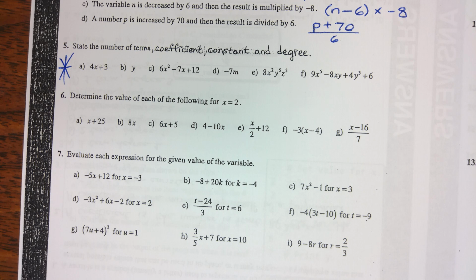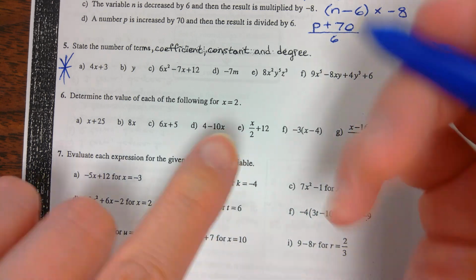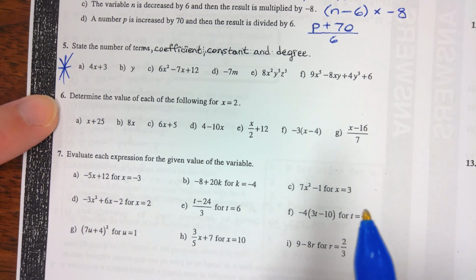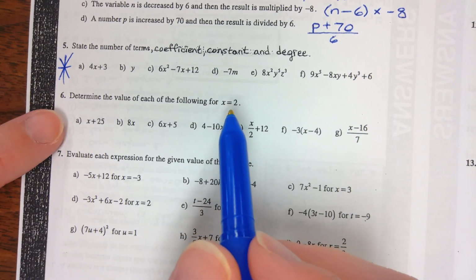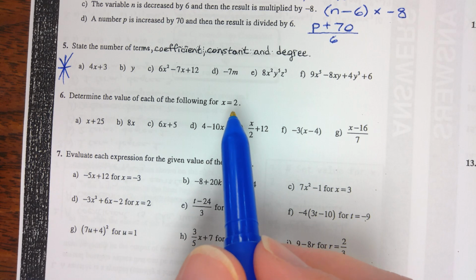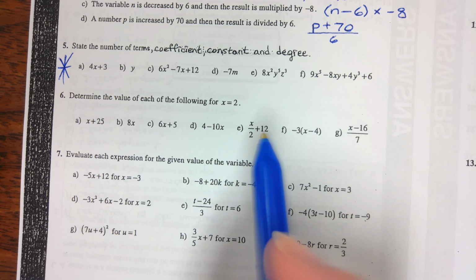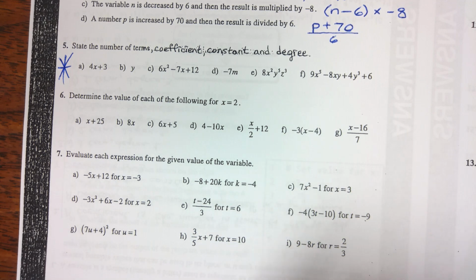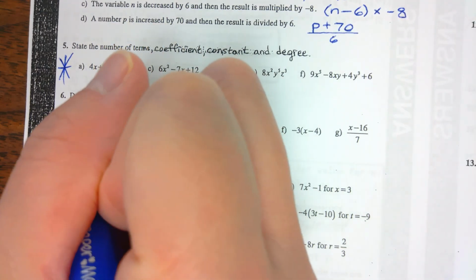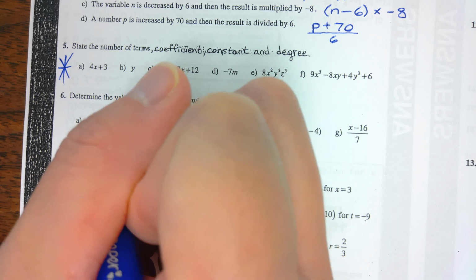So lastly, let me just do these 2, and then I think we're good for today. Okay, last example. I'll just do this last one, and then we're done. Determine the value of each of the following for x equals 2. EQAO always asks this. So all you're doing is substituting a number for the variable. So when x is 2, what do you get here? Yeah, that's it.